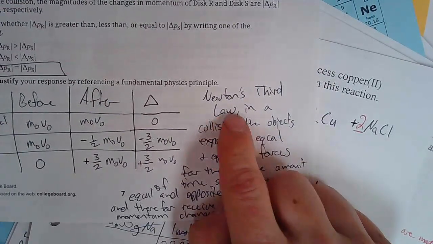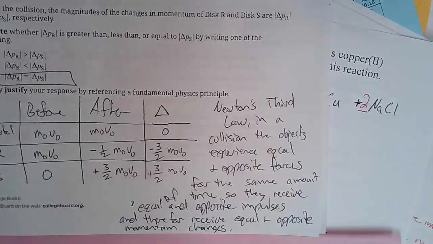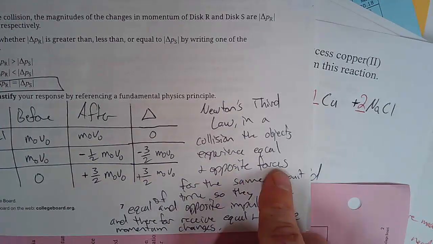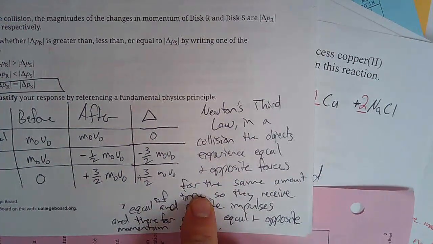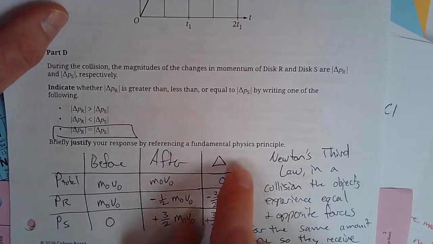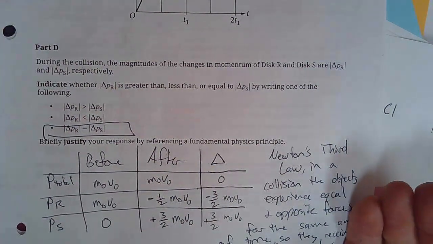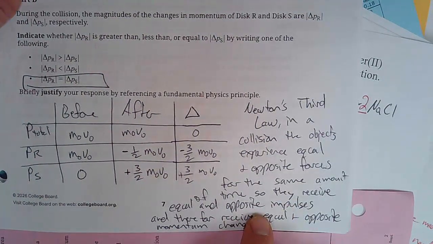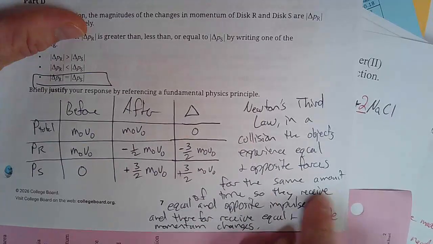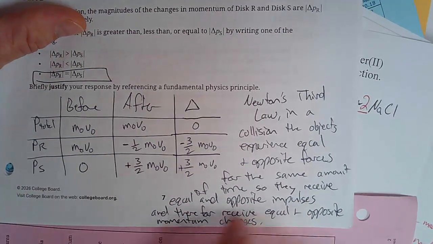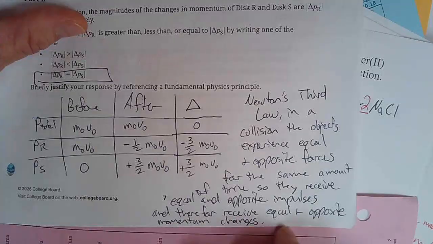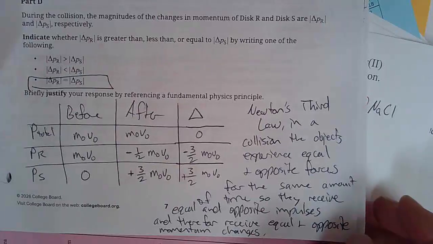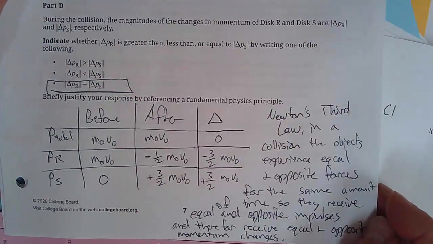The way I went about this, I talked about Newton's third law, just trying to get through in the heat of the moment. I said that they experience equal and opposite forces, because they asked for a fundamental physics principle. Maybe conservation of momentum is also a fundamental physics principle, so maybe you can get the points that way too. But I just said, hey, equal and opposite forces for the same amount of time, so they receive equal and opposite impulses and therefore receive equal and opposite momentum changes. So I think I touched everything in there. Not sure exactly what they're going to be looking for full points, but somewhere in there is what you needed to say.